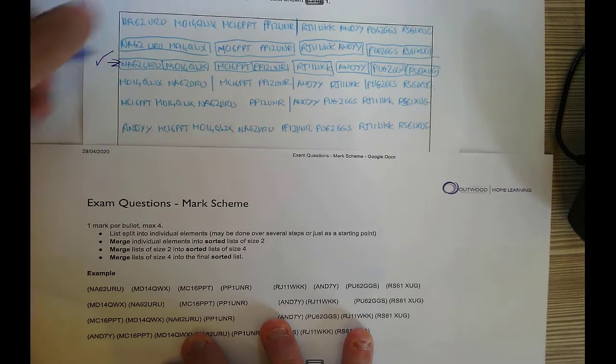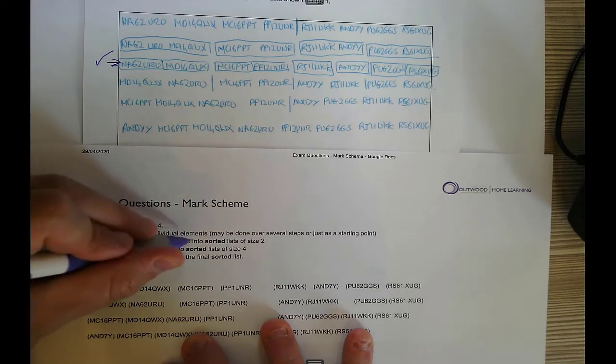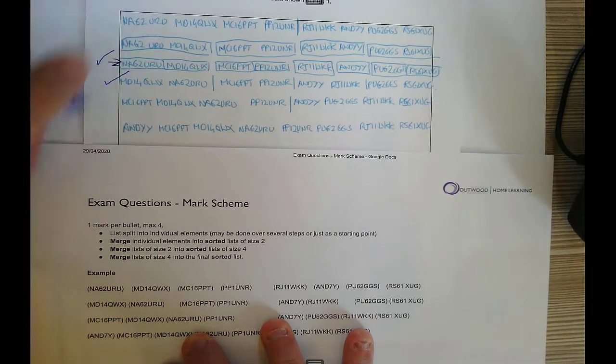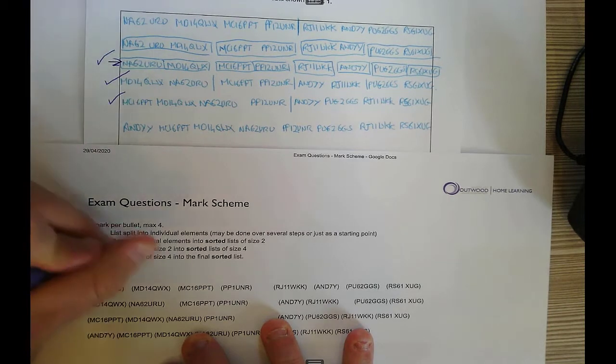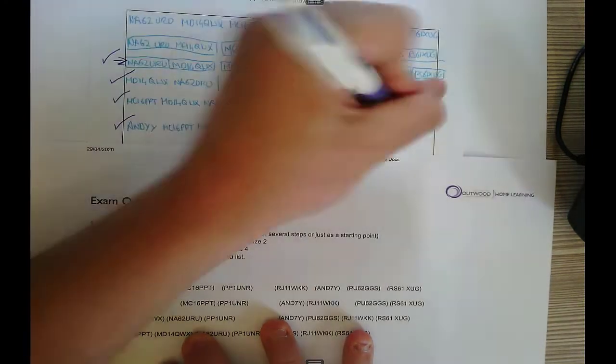So we've got 1 mark there. Merge individual elements into sorted lists of 2. Perfect. Merge lists of size 2 into lists of 4, and then merge lists of 4 into a sorted list. 4 marks.